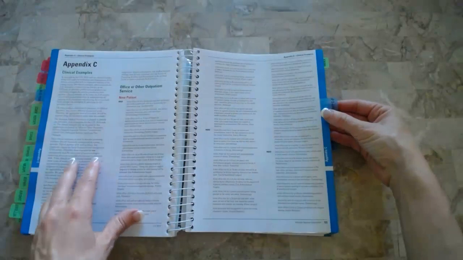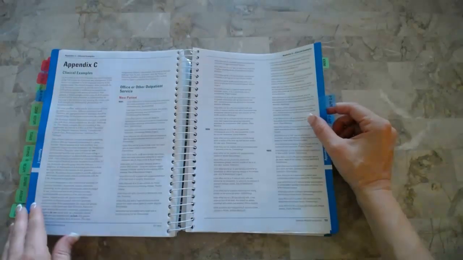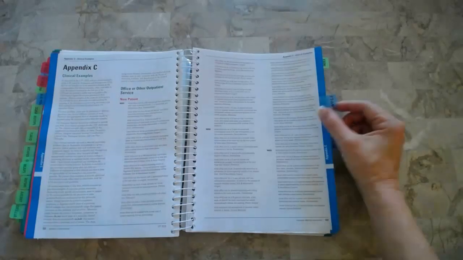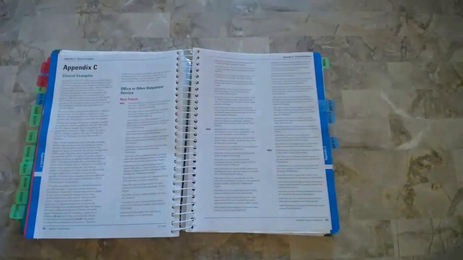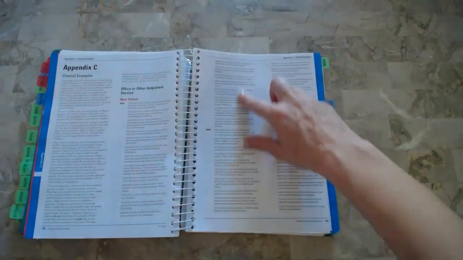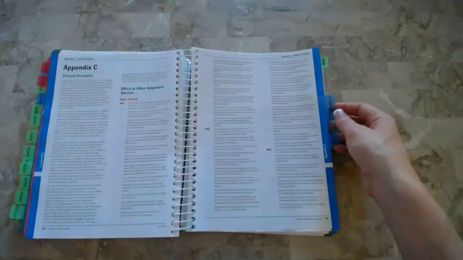Our next tab would be Appendix C through F. And we'll just go over our appendix briefly, but Appendix C is just clinical examples. So what they're giving you in this section is really just examples of what an evaluation and management code would be. So a new patient, what a basic office visit would be. And it just gives you a short little sentence about what that could look like.